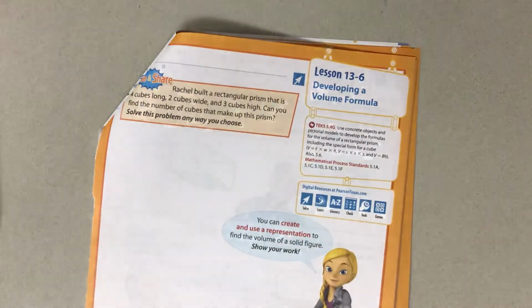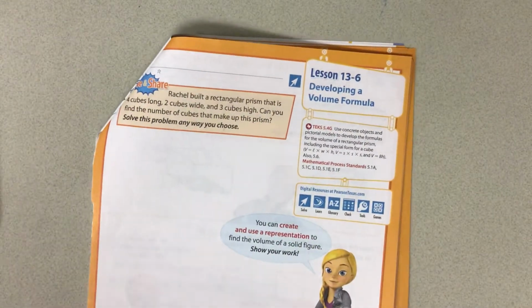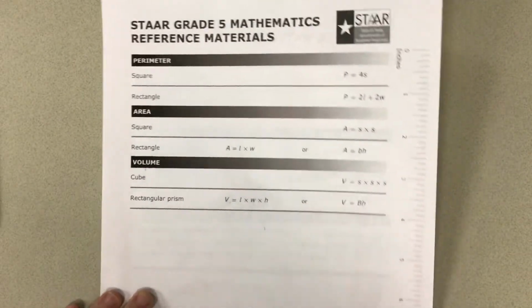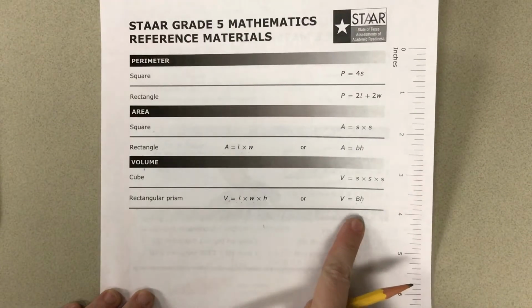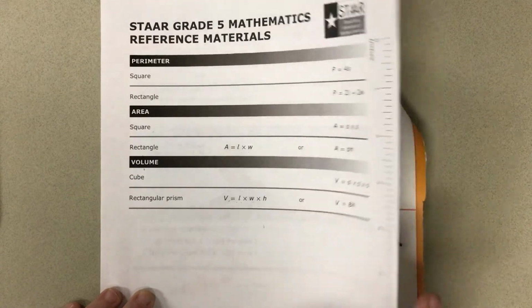Lesson 13.6, developing a volume formula. So we're actually going to flip over to the second page to start off with, and I do want to start off with the star chart as well. When we're looking at our star chart, you see you have length times width times height, and then you also have base times height. So I want to talk more about this base times height today.